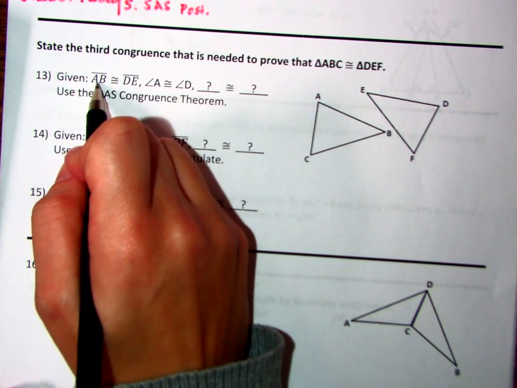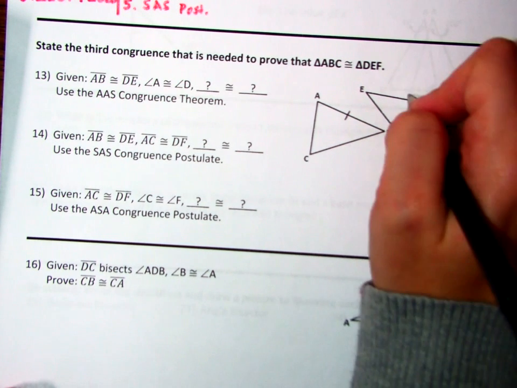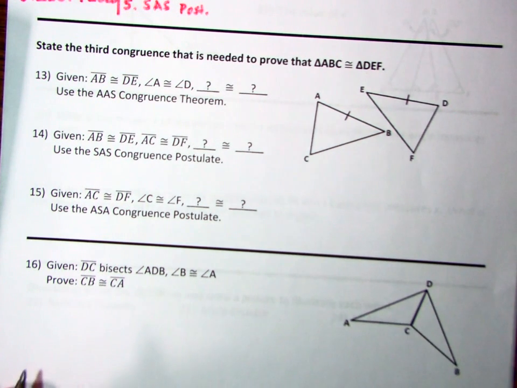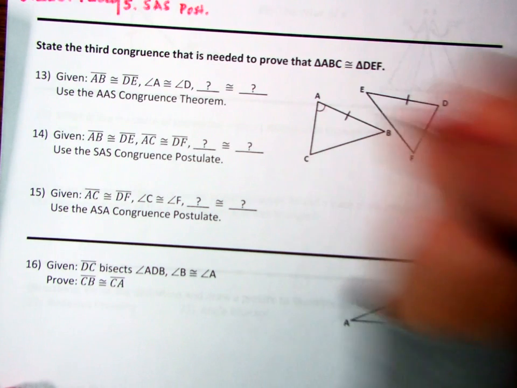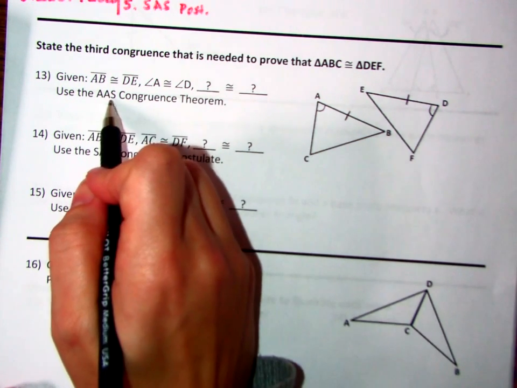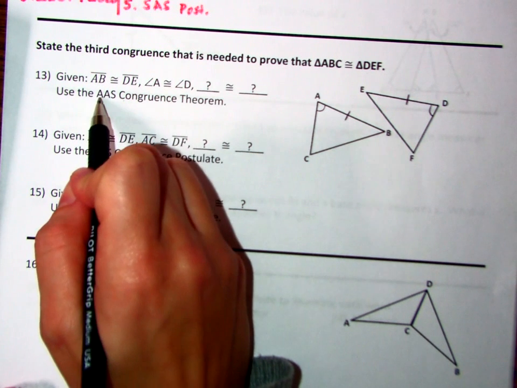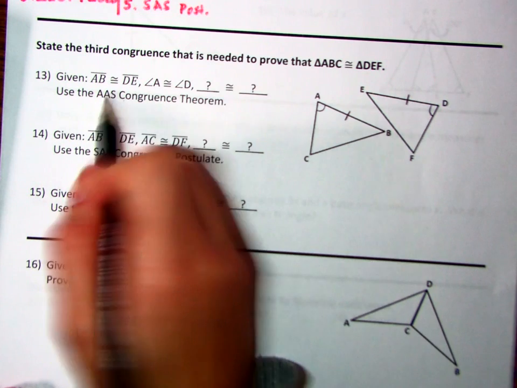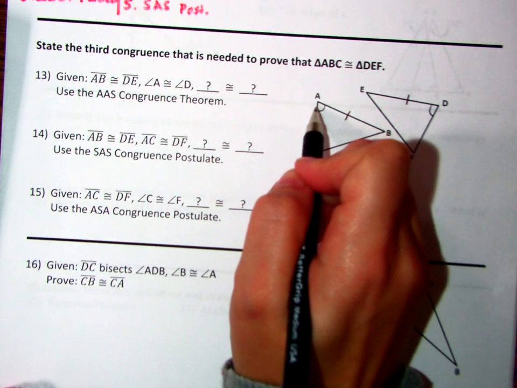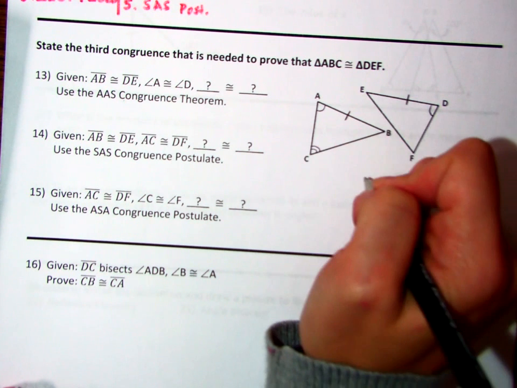We have been given that AB and DE are congruent. We've been told that angle A is congruent to angle D. Now we're trying to use AAS, which means we need another angle, and it needs to be touching this angle here, because there's the side, there's an angle, so we need this angle here, which would be angle C.